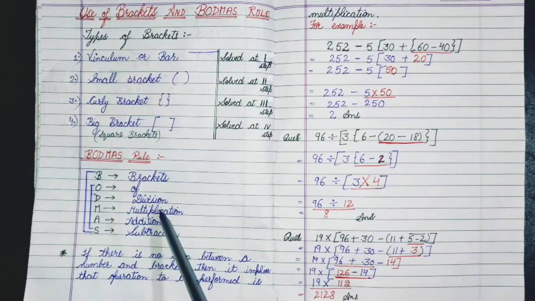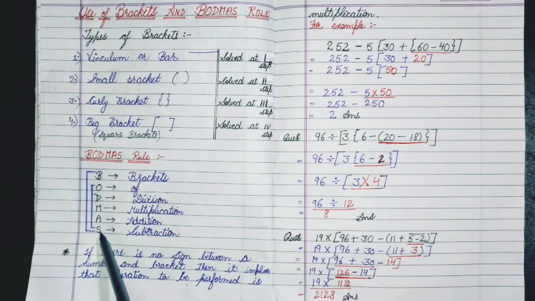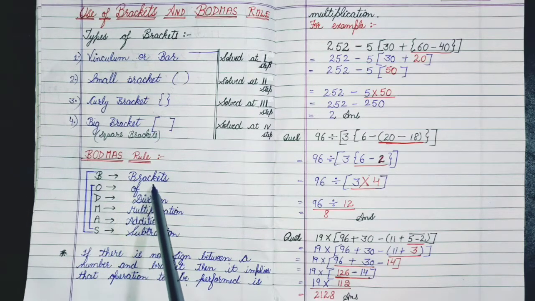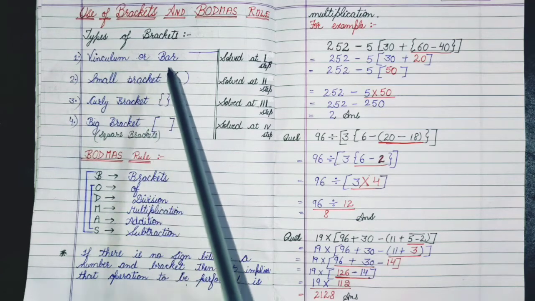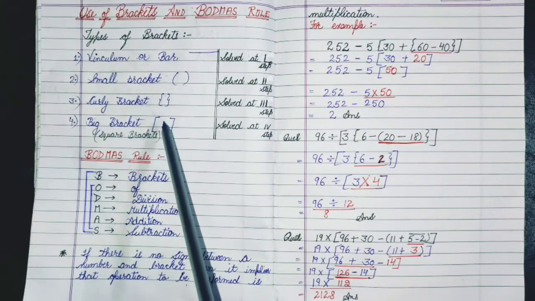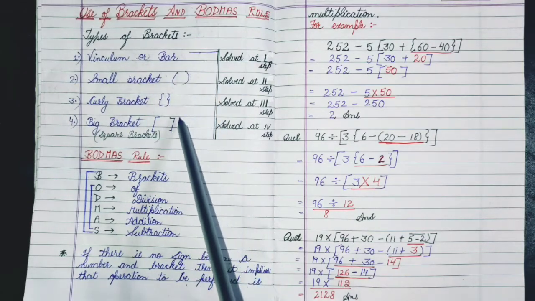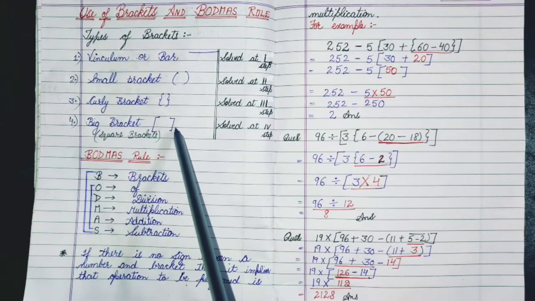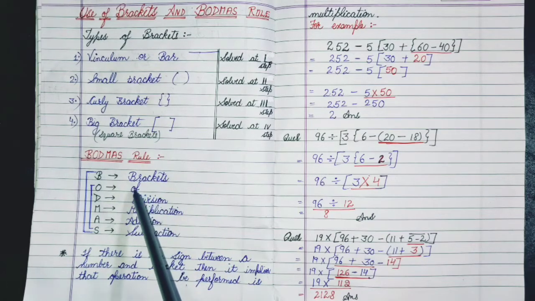Clear everyone? Right. So I have shown this also: ODMAS, we have already studied. Today we are going to study the brackets concept, and as I have told you, we have four types of brackets. First of all, we have to solve these brackets in our question, and then further we will solve the ODMAS. Clear everyone?